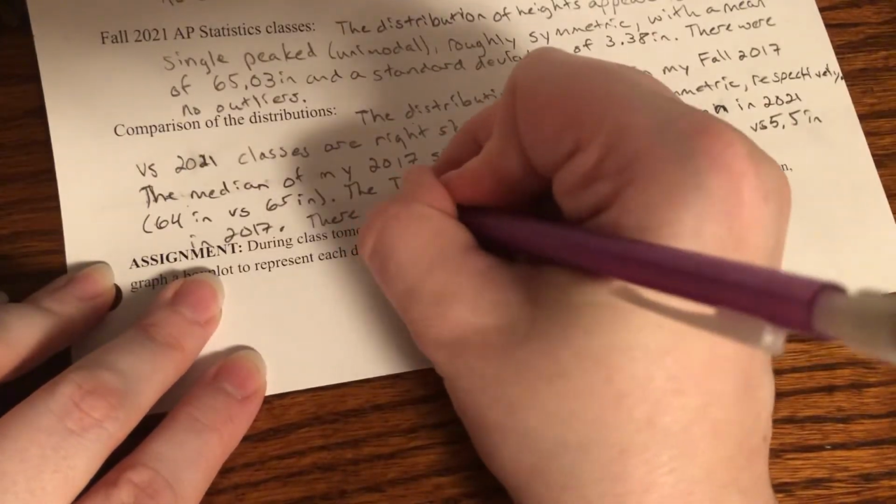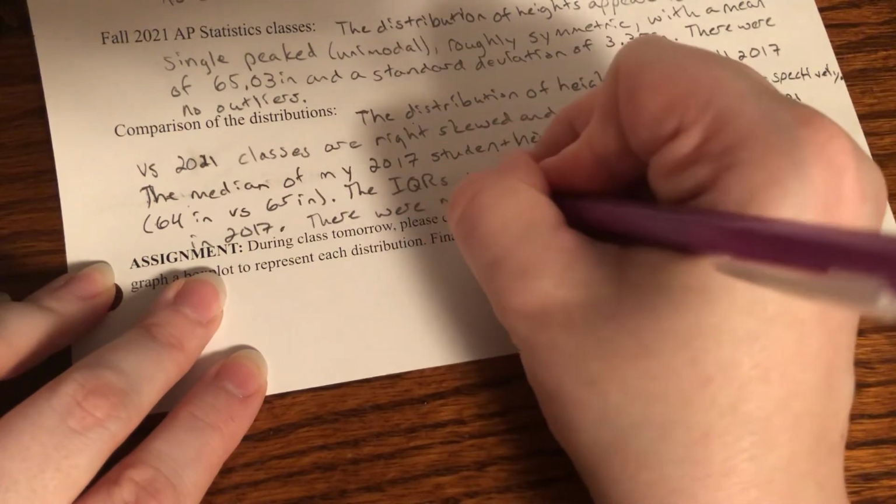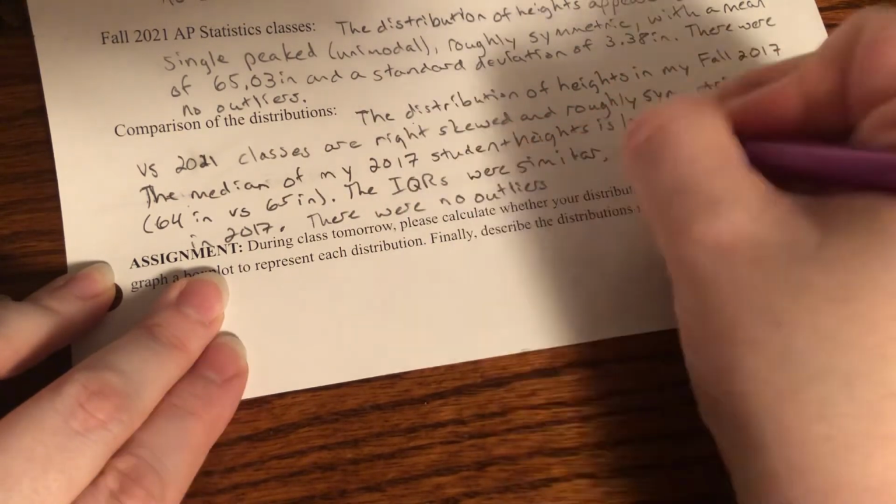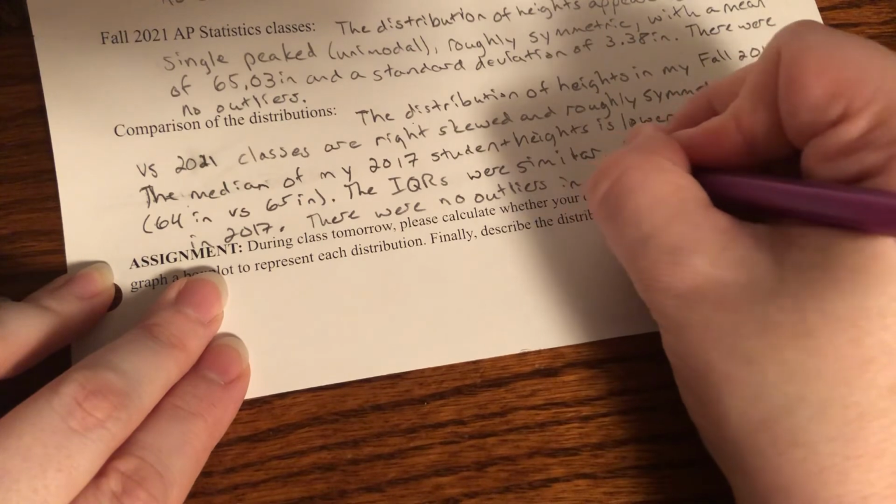There were no outliers in either data set.